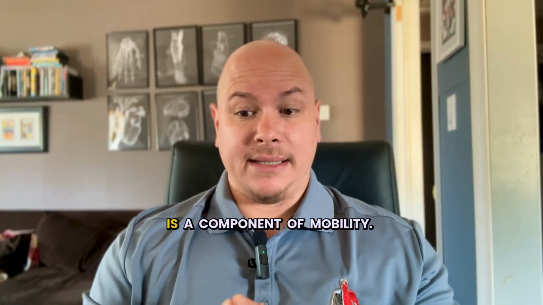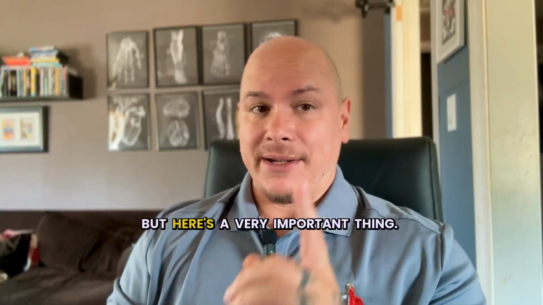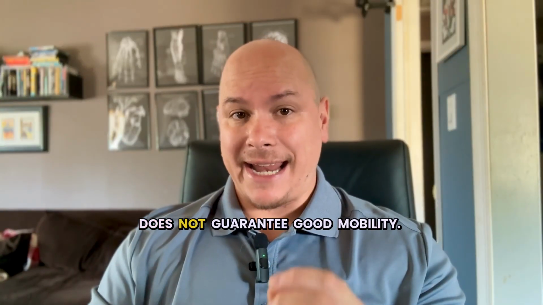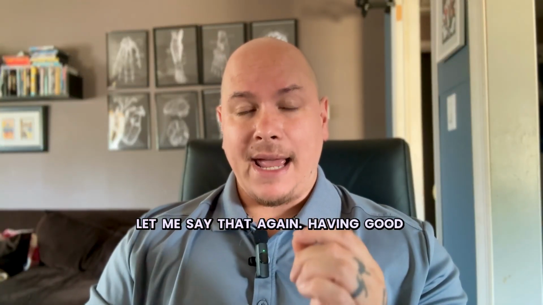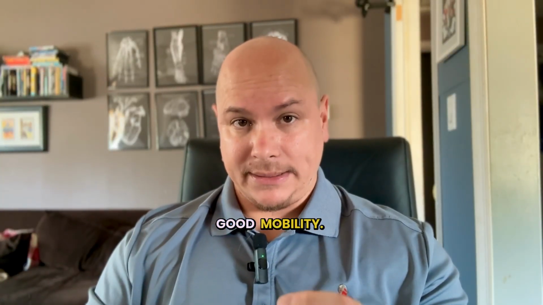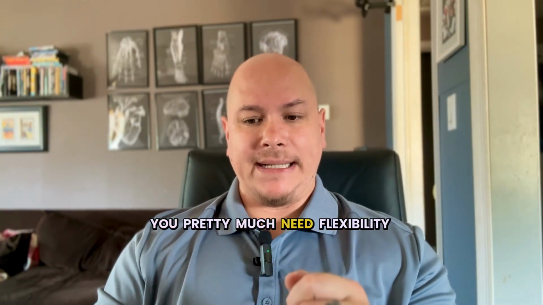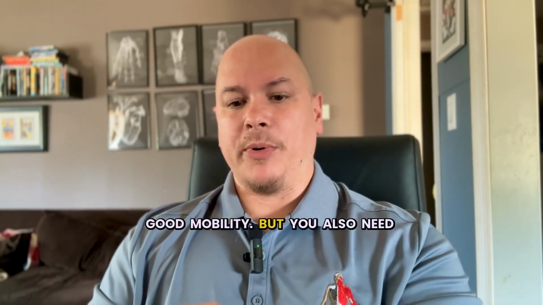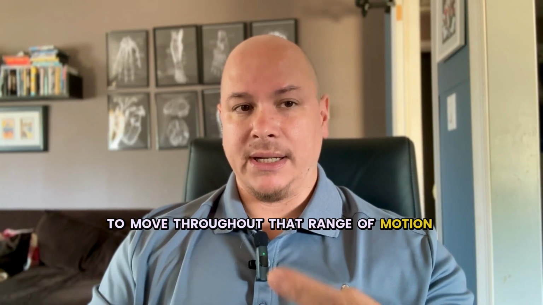Flexibility is a component of mobility, but here's a very important thing. Having good flexibility does not guarantee good mobility. Let me say that again. Having good flexibility doesn't guarantee good mobility. Alrighty? So you pretty much need flexibility to have the potential for good mobility, but you also need strength and control to move throughout that range of motion to have good mobility, right?